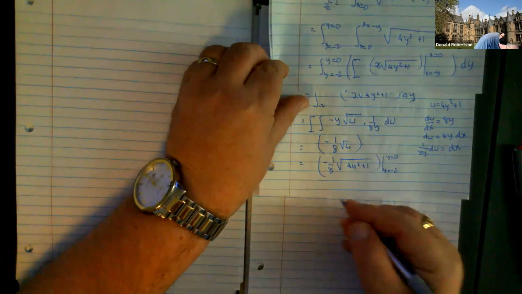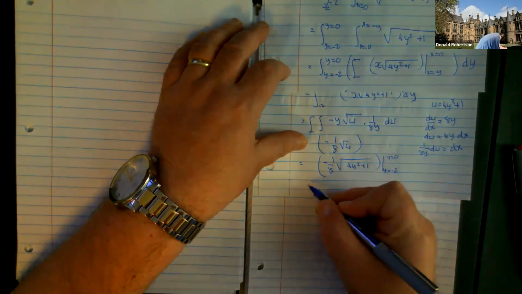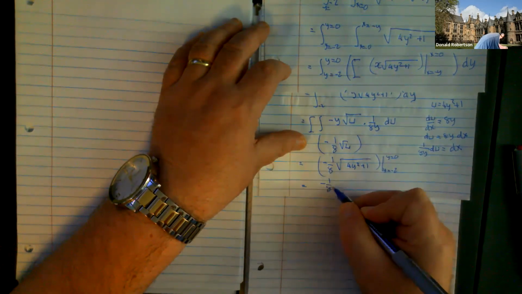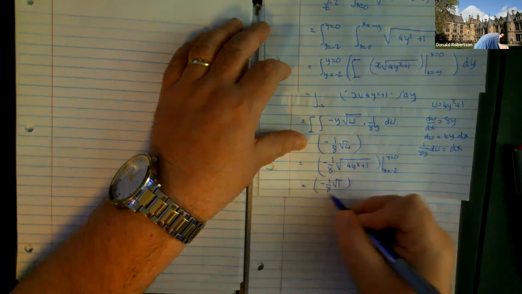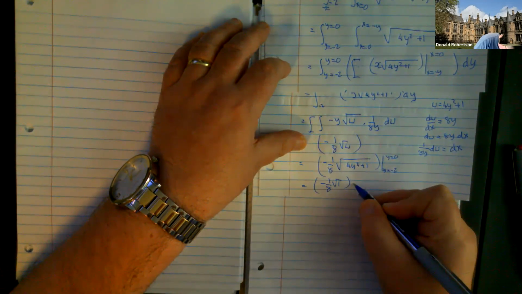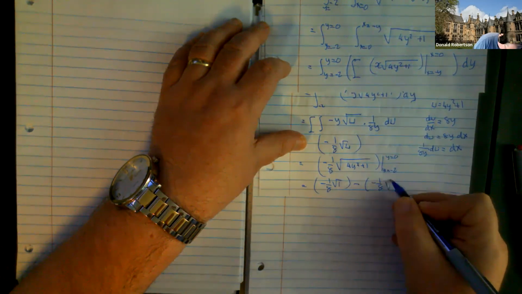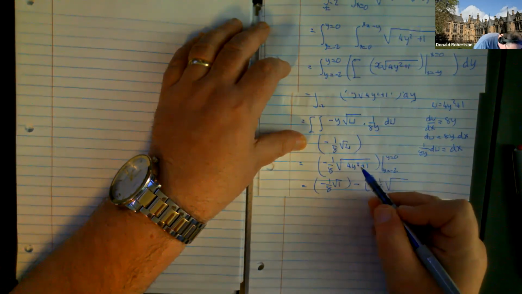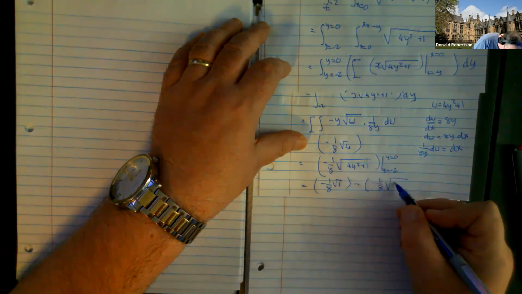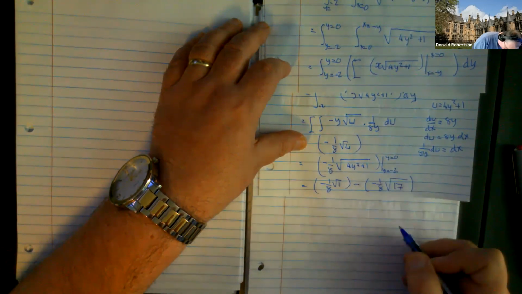Let's see what we get here. If you plug in 0, you get -1/8 square root of 1. Take away -1/8, the square root of 2 times 2 is 4, 4 fours is 16, so I guess it's that guy.